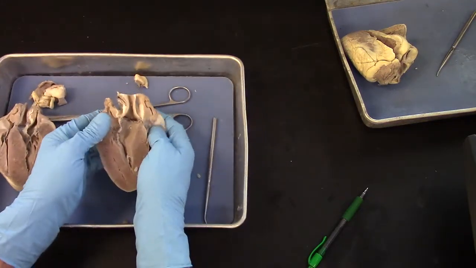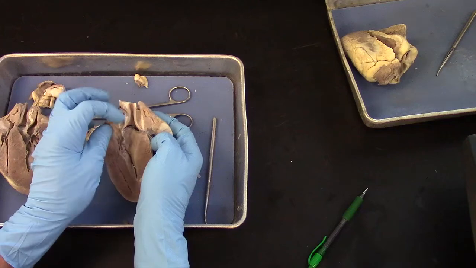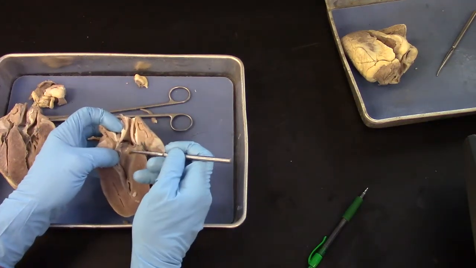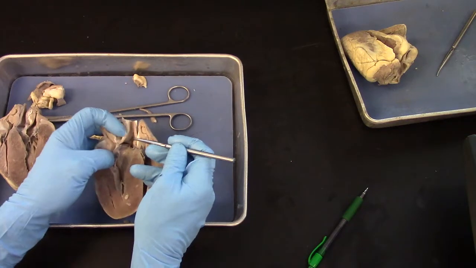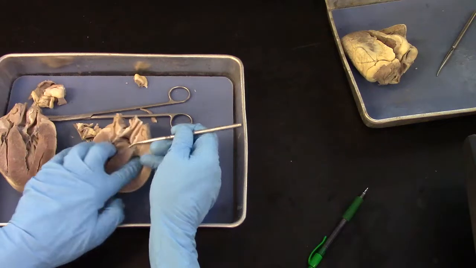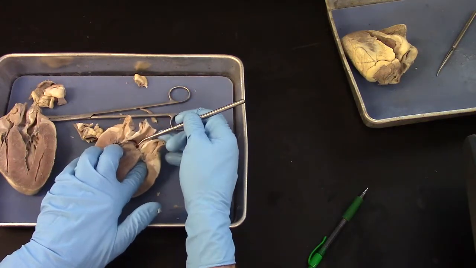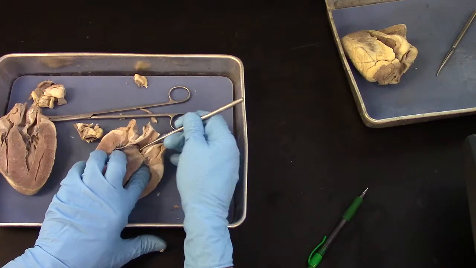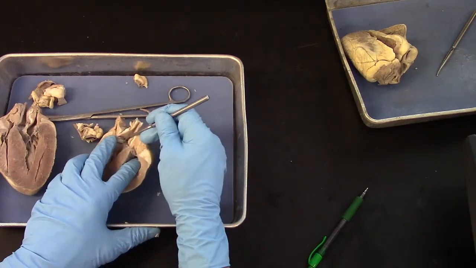So, you can get oriented again. Here is the left ventricle, the aorta, and here are the flaps of the aortic semilunar valve. There's one. And there is the other.